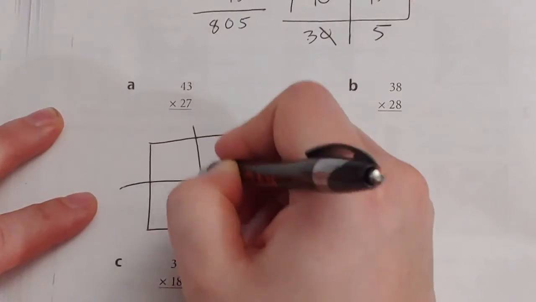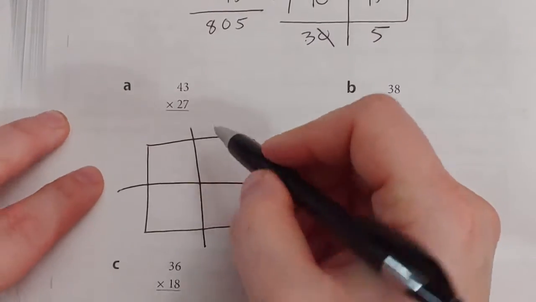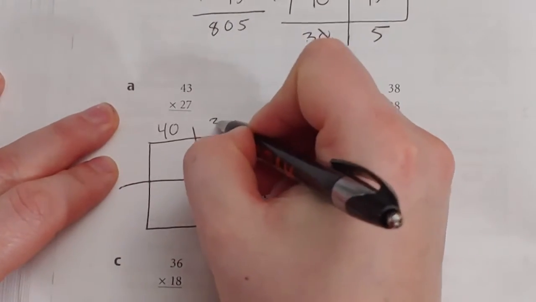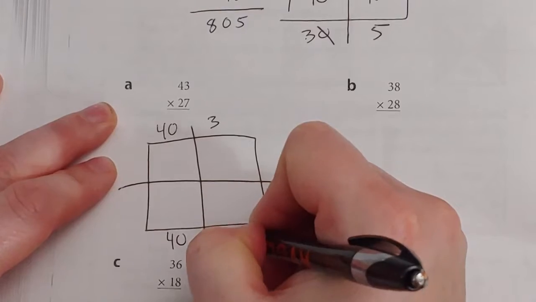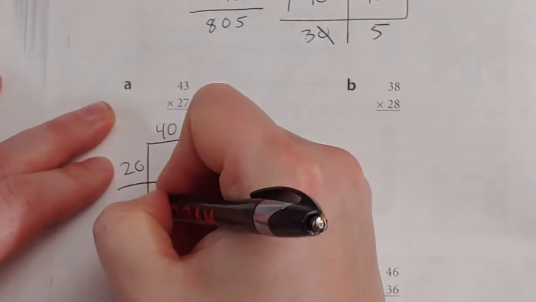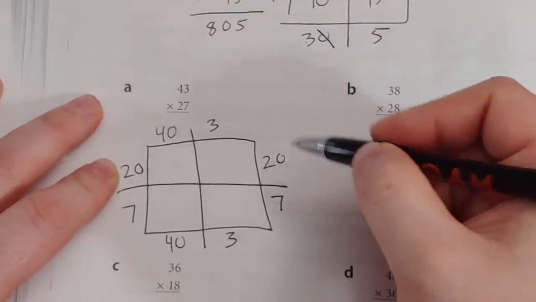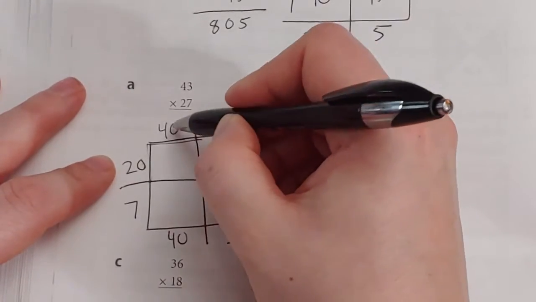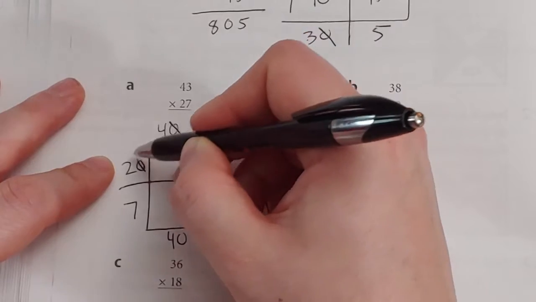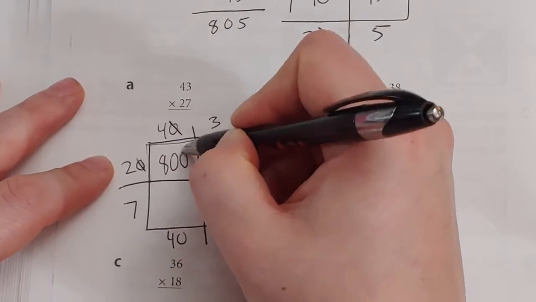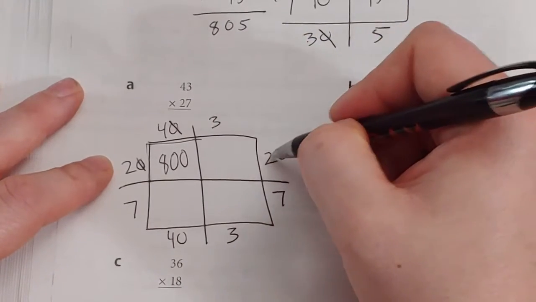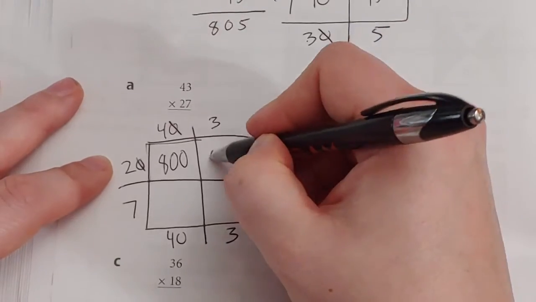All right. I'm going to have to do a more controlled box here. So we've got 40 and 3, 40 and 3, 20 and 7, 20 and 7. So 20 times 40. 4 times 2 is 8, 1, 2. 3 times 20. 3 times 2 is 6.